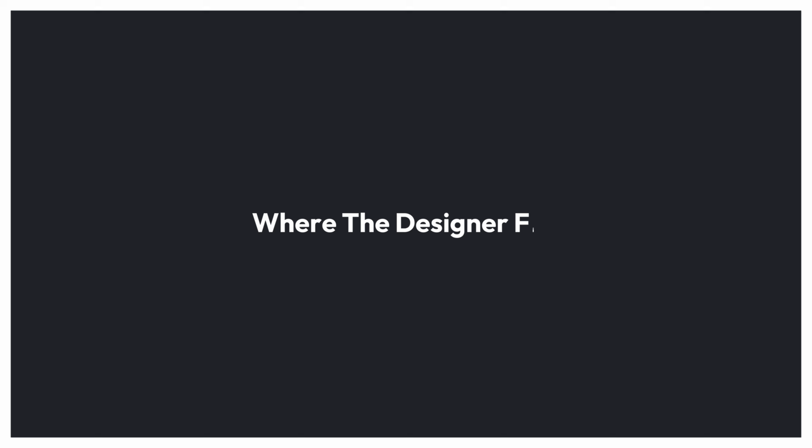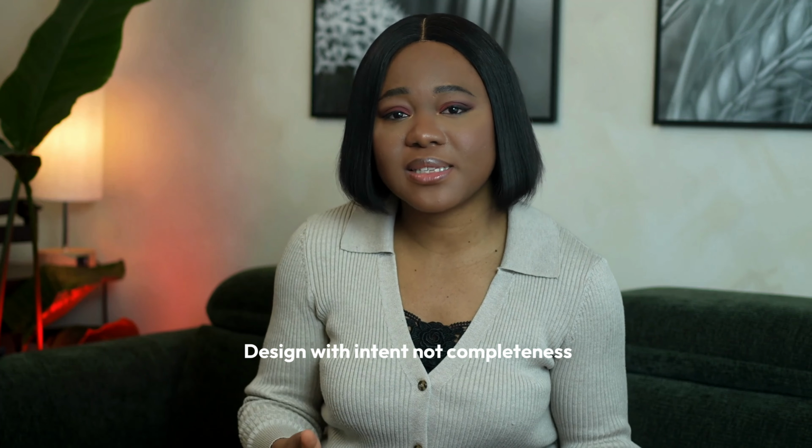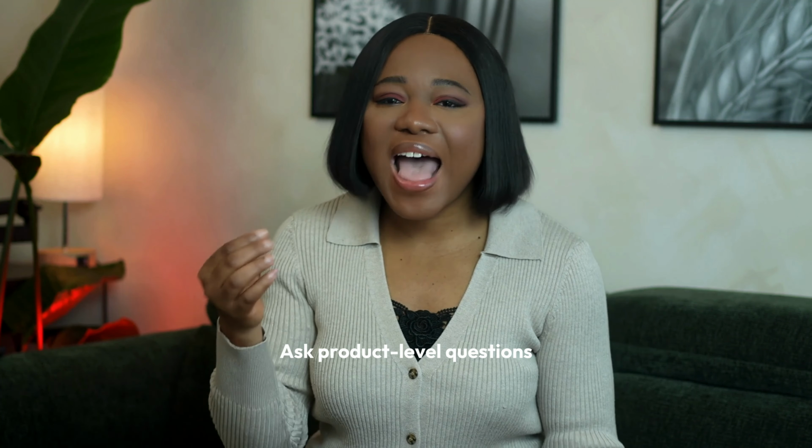Where the designer fits. As an early career designer, your role is not to solve everything. Your role is to surface the right questions early. Design with intent, not completeness. Label your decisions. Ask product-level questions. This is how responsive design becomes a strategy.